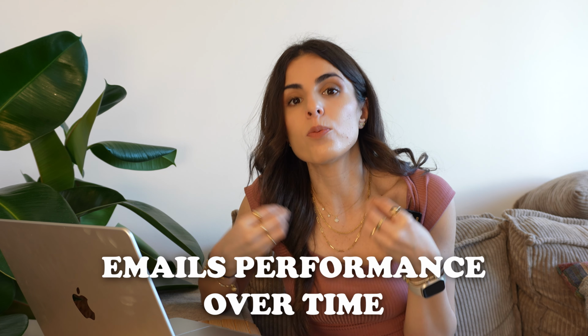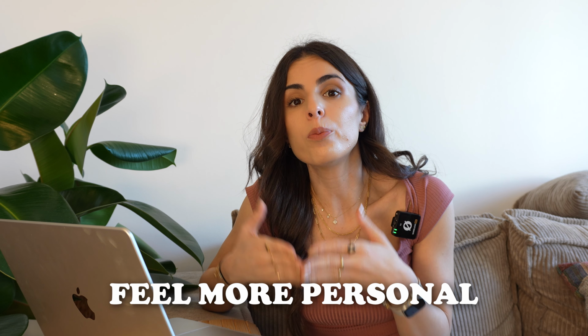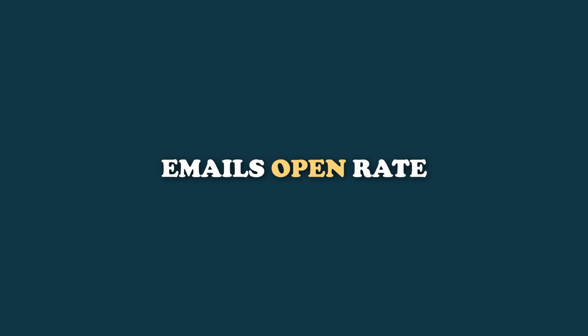Believe me when I tell you that these small changes can make a very big effect on your email's performance over time, because in this way you make your emails feel more personal instead of feeling like something that you've sent for a mass audience. So make sure to test this out and see how it's going to affect your email's open rate and your email's engagement rates. And now let's move to Brevo to see how to put this in action.